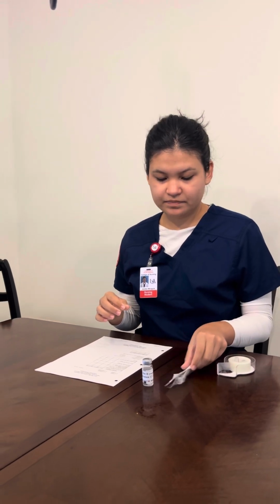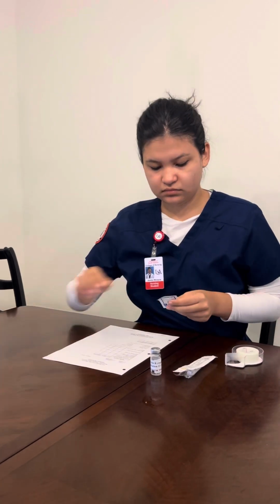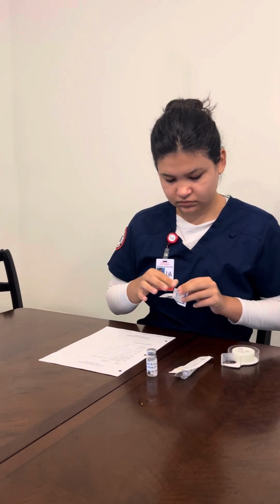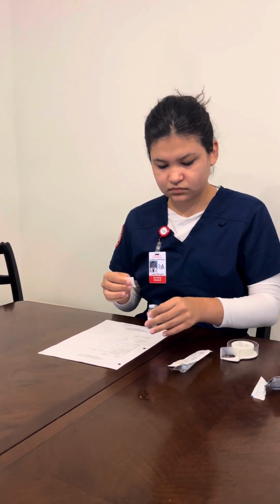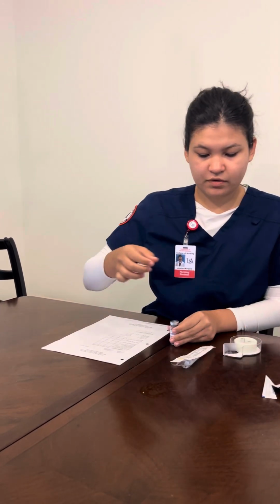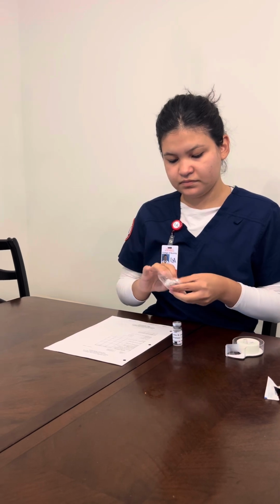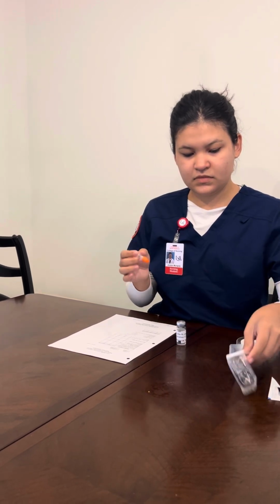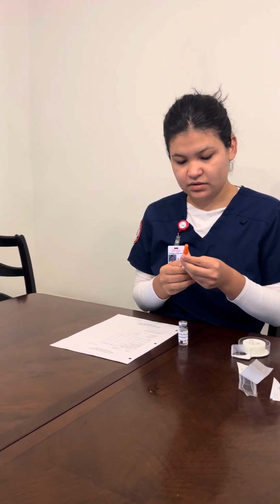So I'm going to begin by cleaning my vial. I'm going to take out my syringe. I'm going to draw back 10 units of air.